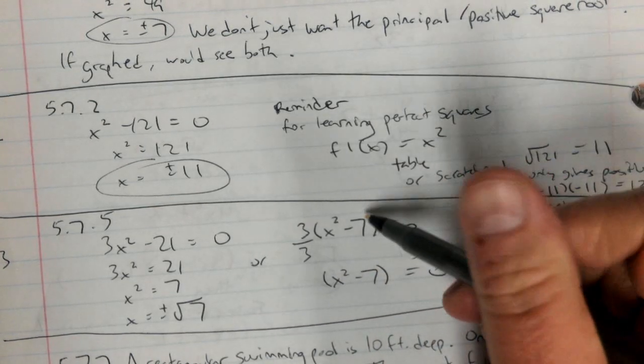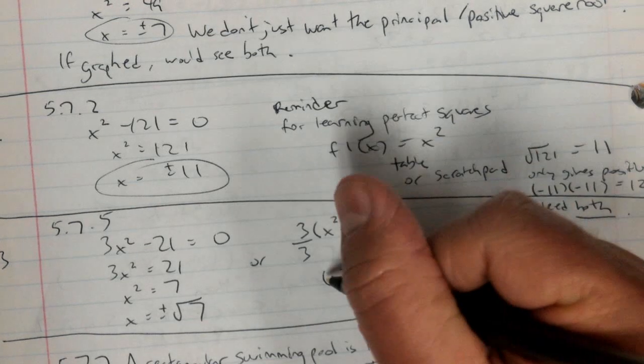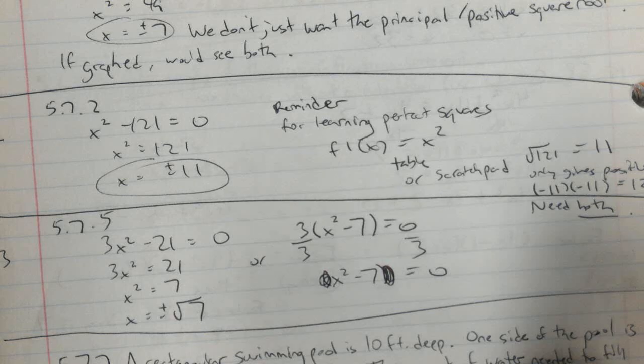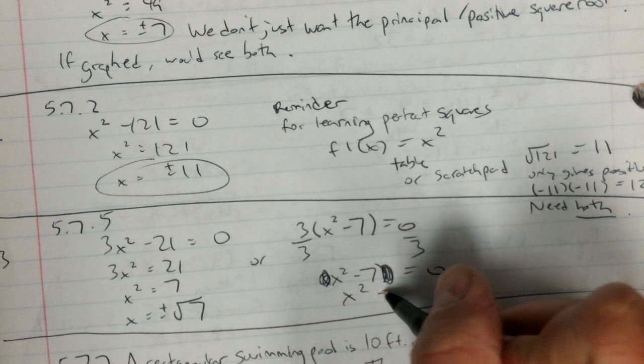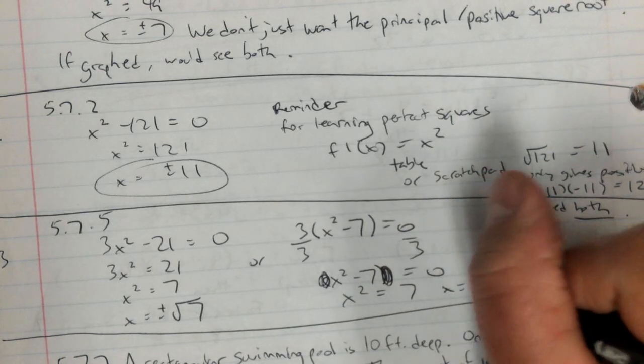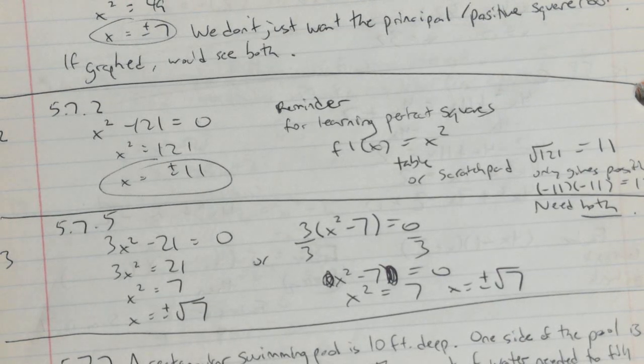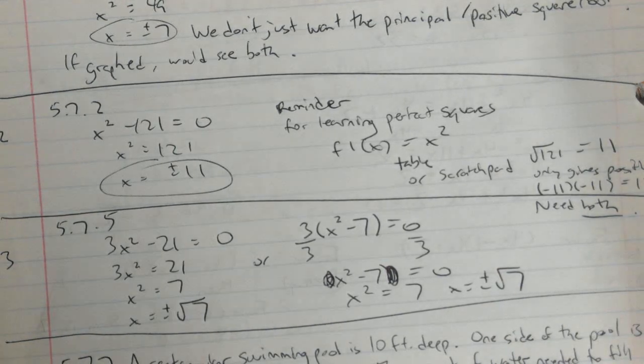At first I was going to put something around it, but I really don't need to on this one. So that means x squared is positive 7, so x is plus and minus square root of 7. Okay, so there's that one.